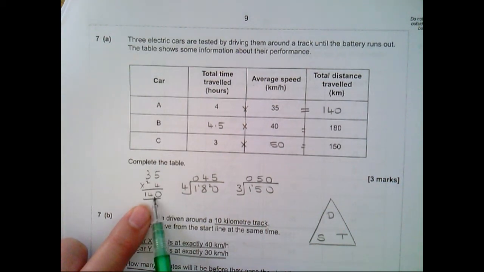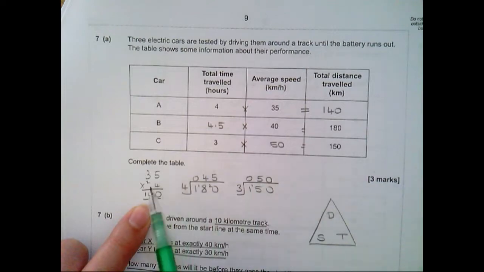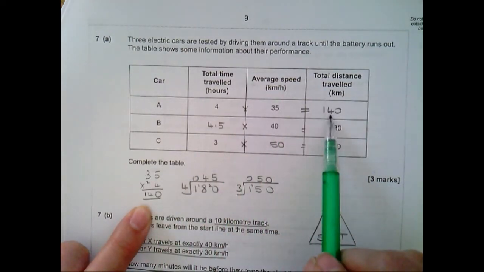You could do it in your head if you wanted. There's only 3 marks for this, so it's only a mark for that, a mark for that, and a mark for that. But I did a wee sum down there. So 35 times 4 gets me 140.